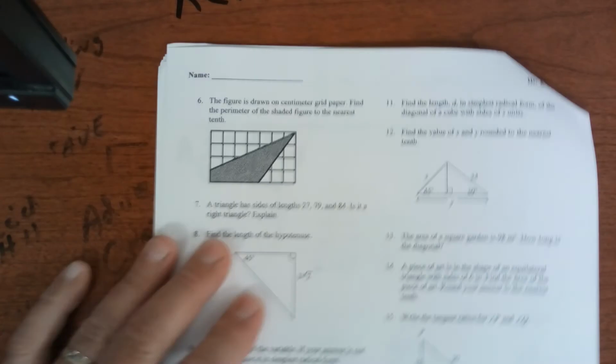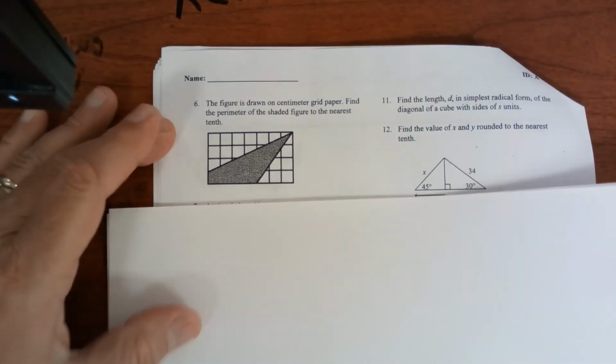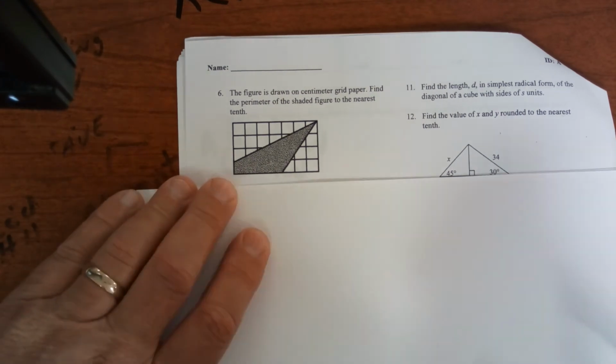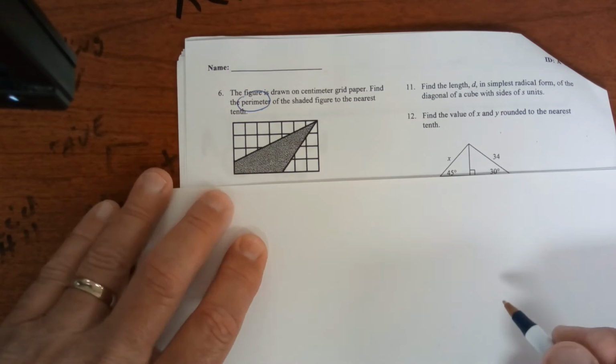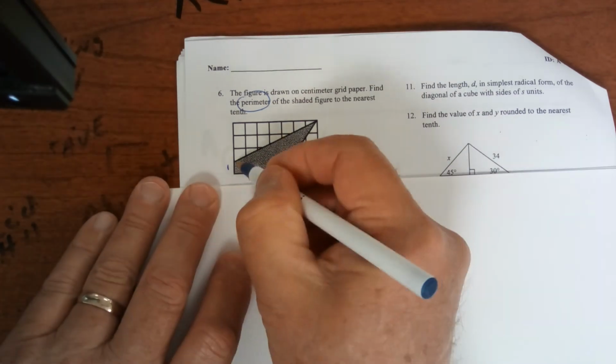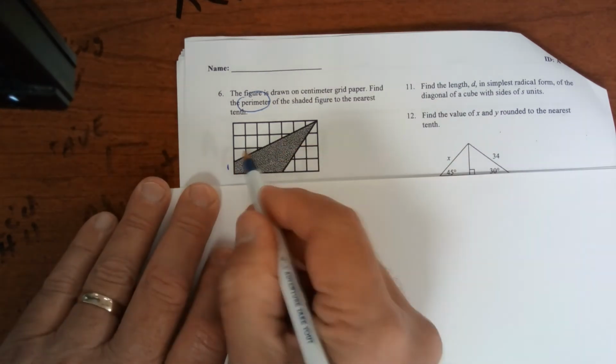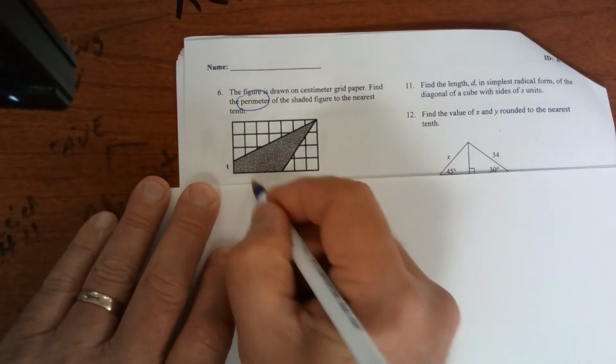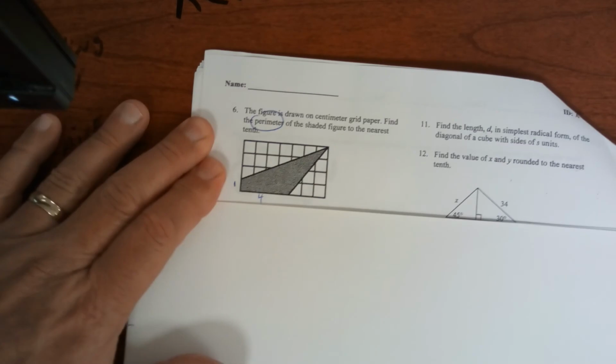This one right here, number 6, it says find the perimeter. So they want the distance around it. So this is 1, because you can just count one box. This one is 1, 2, 3, 4. It looks like 1, 2, 3. This one is 4. And then you're going to have to do the distance formula here, okay?